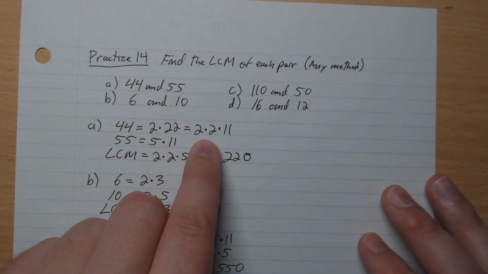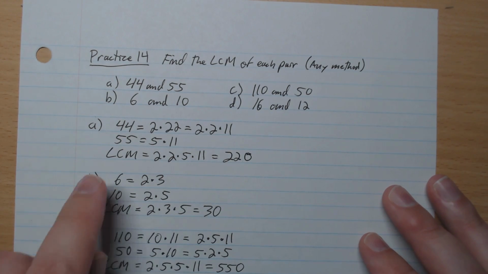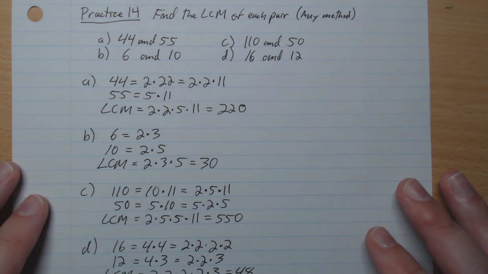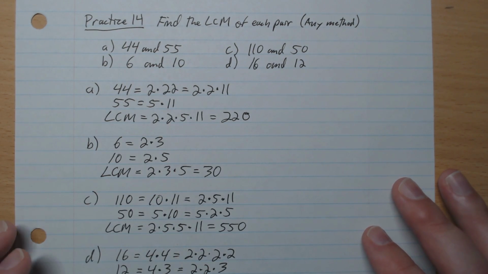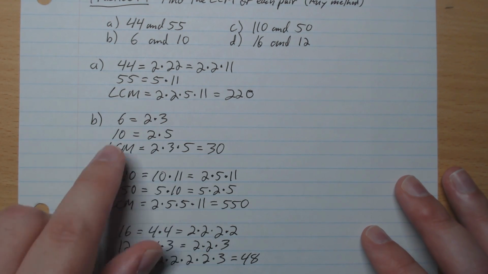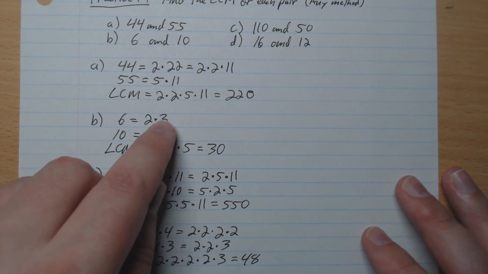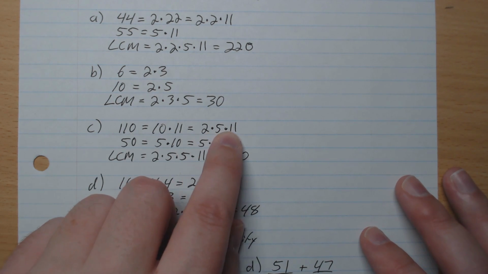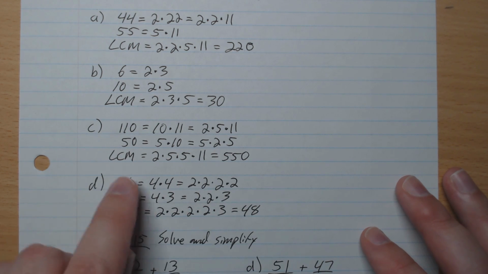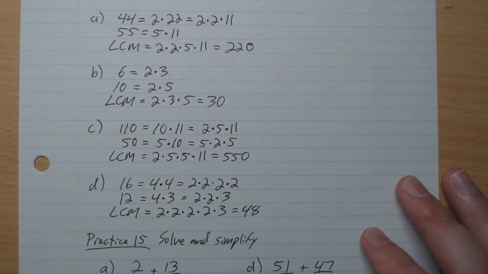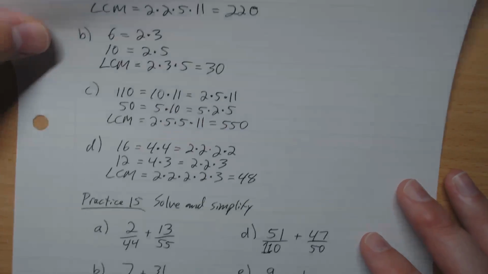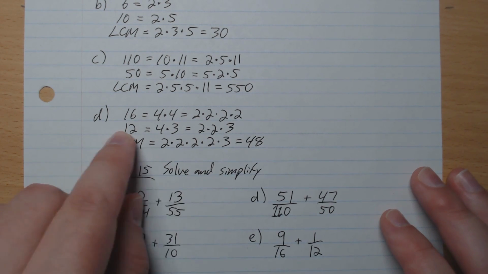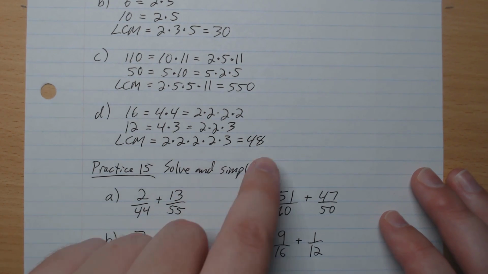Okay, 44 is 2 2 11, 55 is 5 11, so the LCM is 2 2, 5, and 11, which gives 220 like that. If you did it a different method than mine, that's perfectly fine. B, 6 is 2 times 3, 10 is 2 times 5, LCM is 2, 3, and 5, so it's 30 like that. C, 110 is 2 5 11, 50 is 2 5 5, so LCM is 2, 5 5, and 11, which gives 550 like that. D, 16 is 2 2 2 2, 12 is 2 2 3, so the LCM is four 2s and one 3 like that, which gives 48.